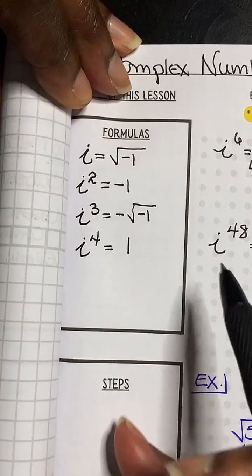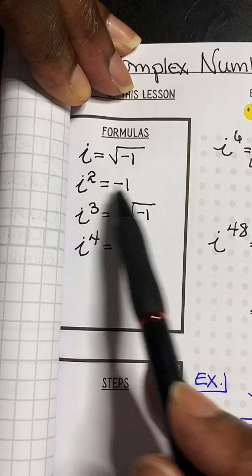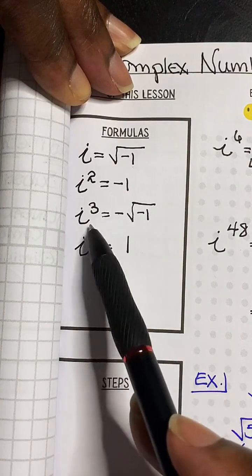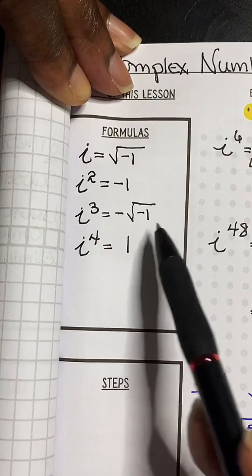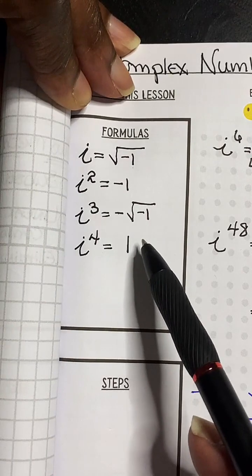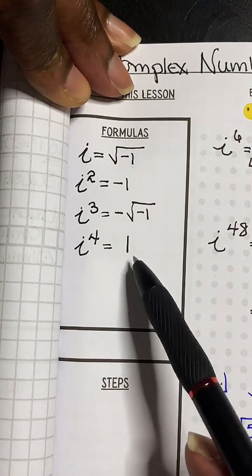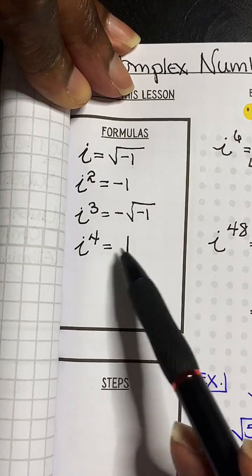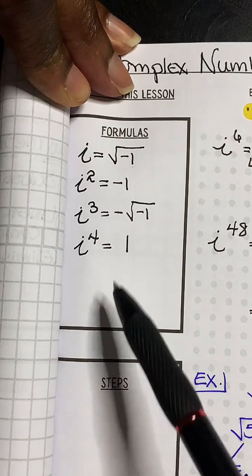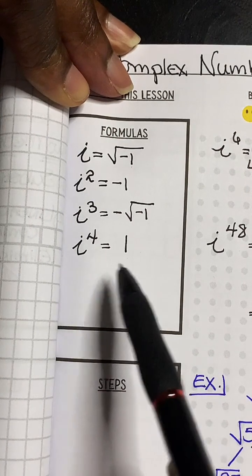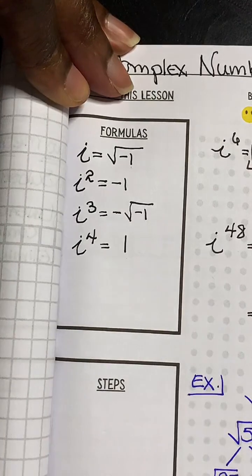So we have i is the square root of negative 1. i squared is equal to negative 1. i cubed is equal to negative square root of negative 1, so it's basically negative i. And then i to the fourth is 1. And then, of course, when you try to go i to the fifth, it goes back to this original pattern.